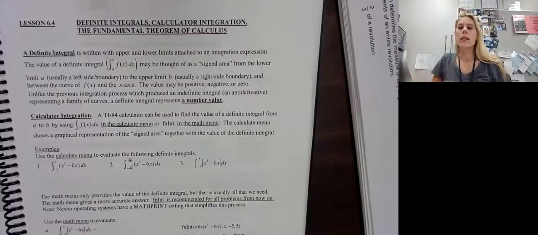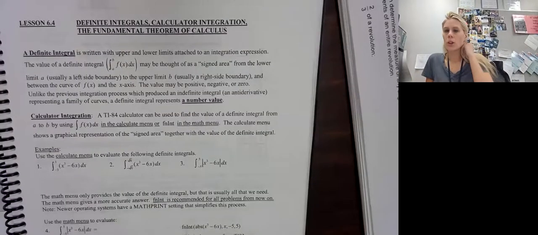Hey guys, so today we're going to use our calculators and I'm going to show you how to do the integrals on your calculator. I'm going to show you two ways. One's more accurate, but the other one might give you the idea of what an integral actually means in a graphing position, okay? So the definite integral is written with an upper and lower limit.